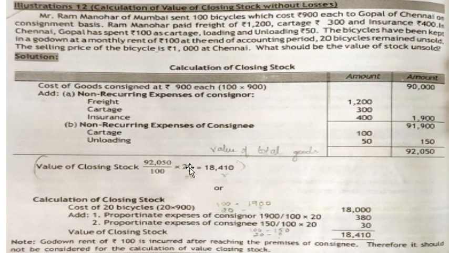With that you will add non-recurring expenses of consignee. The consignee's non-recurring expenses are: Gopal has spent 100 as cartage and loading and unloading rupees 50. Gopal has informed Ram Manohar that he spent 100 rupees on cartage and 50 on loading and unloading. This is the expense incurred by Gopal when the goods have reached but have not yet got into the premises.